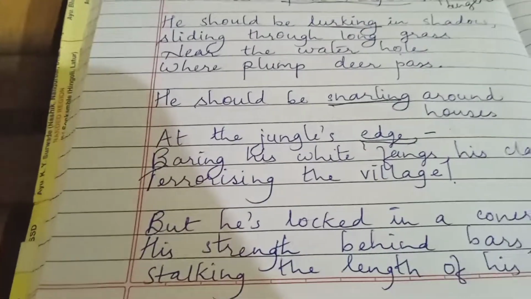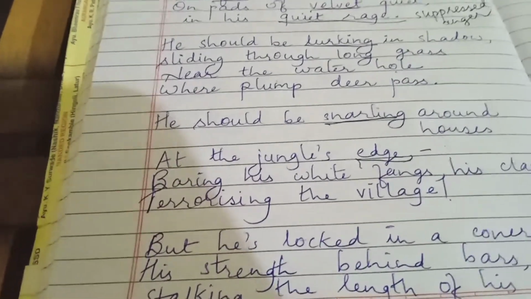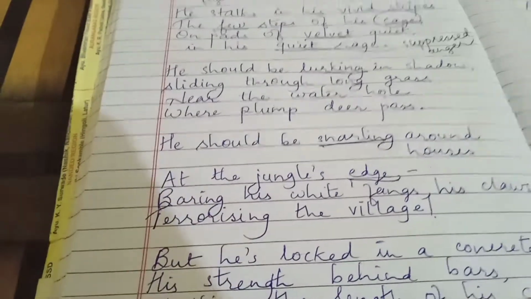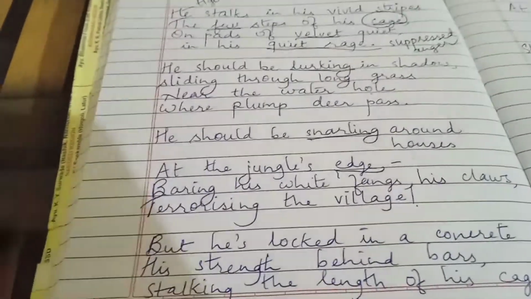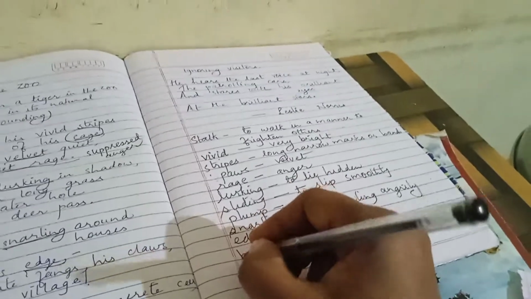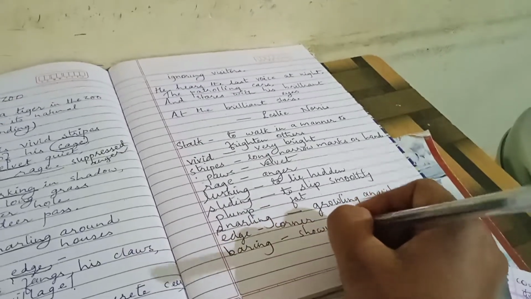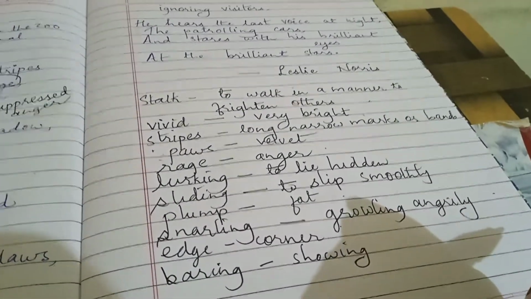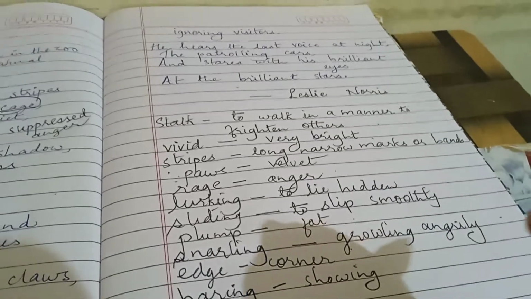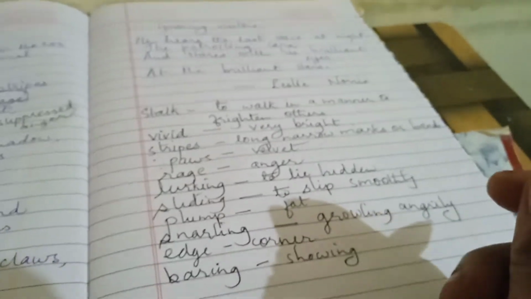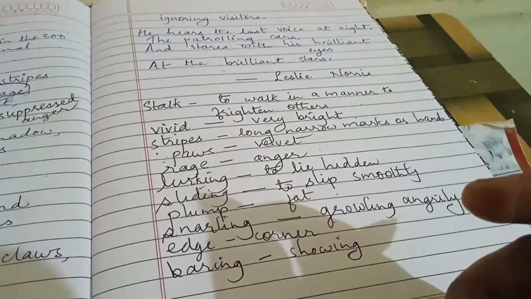So in this way, by growling, by showing his nails, by showing his fangs, by showing his claws, he should be frightening the villagers. Baring his white fangs, his claws, baring, showing his white fangs, he should be terrorizing the villagers, the people in the village.